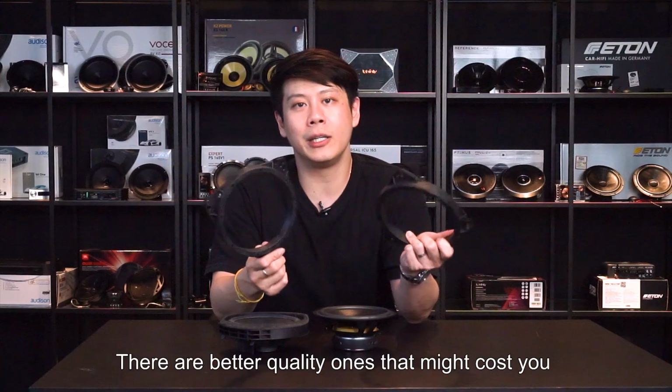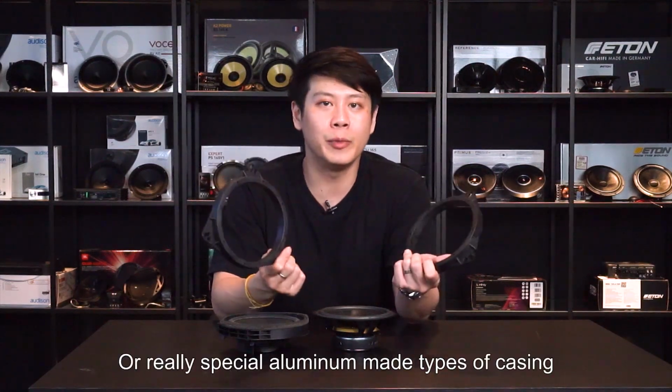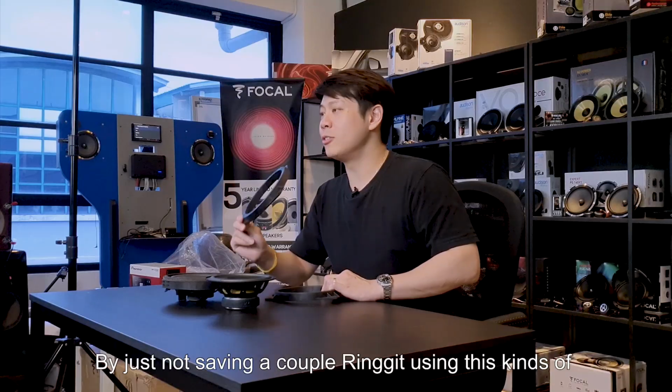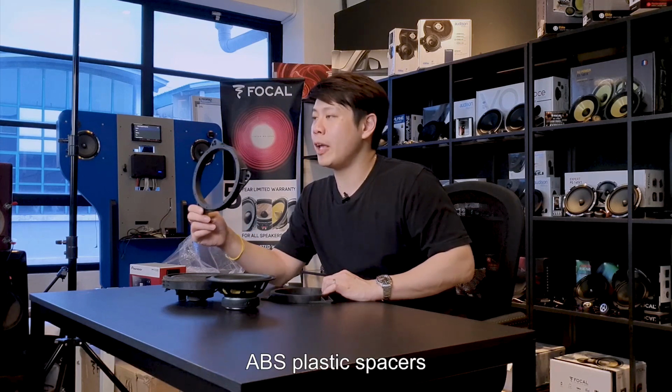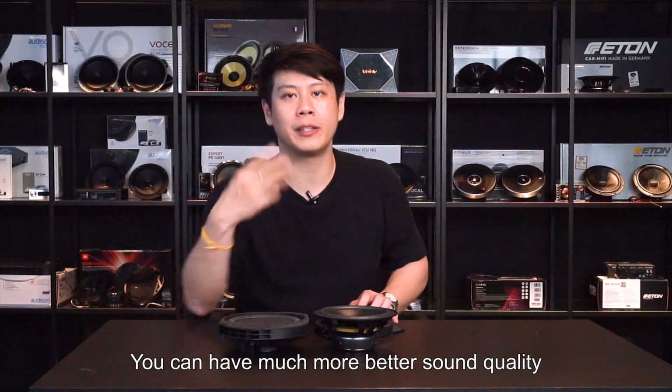There are better quality ones that probably cost you 100 or 200 ringgit, or really special aluminium made types. By just not saving a couple of tens on this kind of ABS plastic spacers, you can have a much better sound quality.